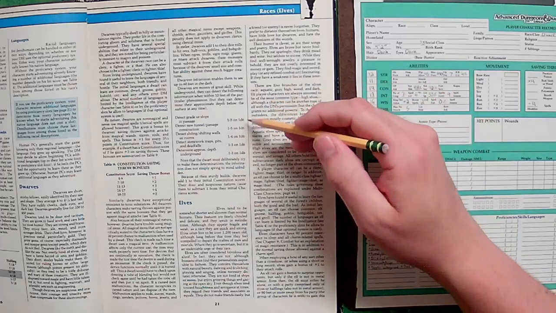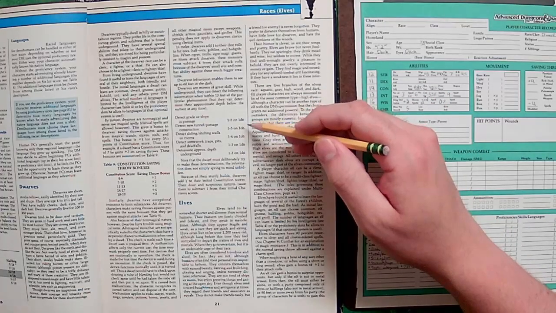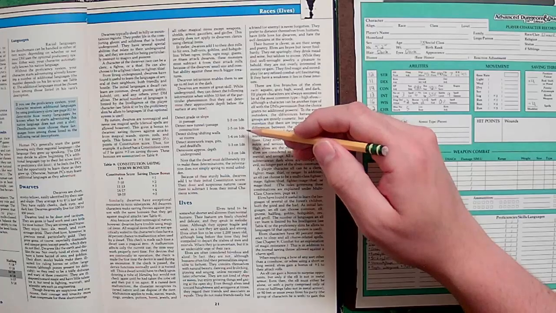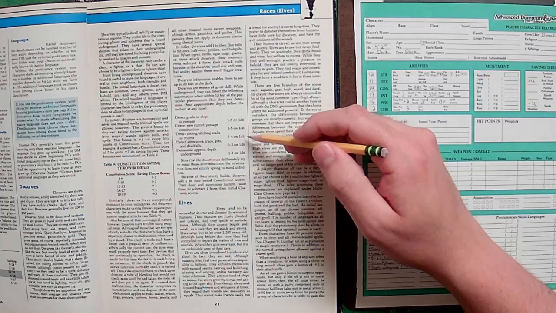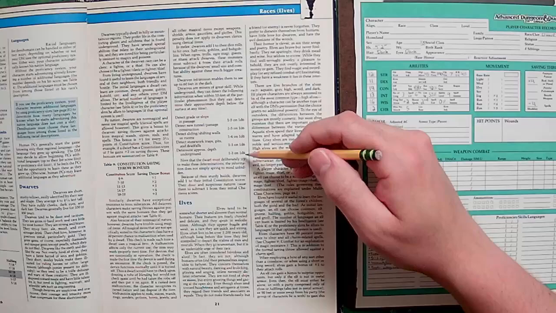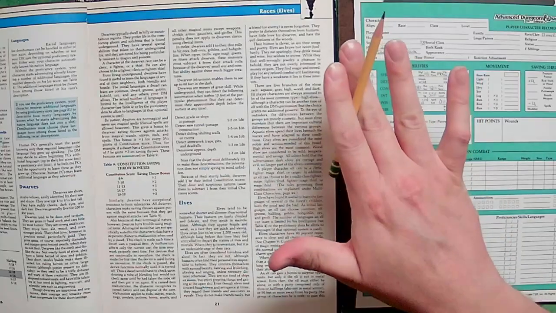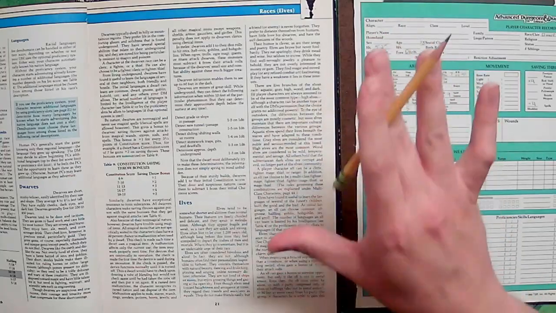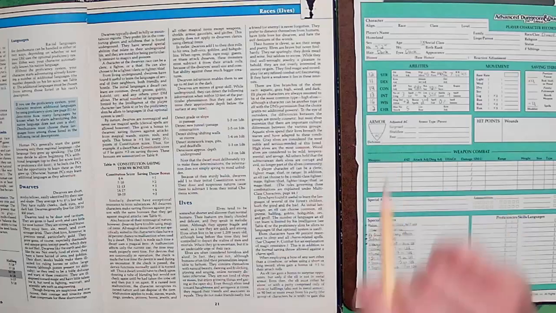So: detect grade or slope in passage, 1 through 5 on a 1d6; new tunnel or passage construction, 1 through 5 on 1d6; sliding or shifting walls or rooms, 1 through 4; stone wall traps, pits, deadfalls, 1 through 3; and the approximate depth that they are underground, 1 through 3 on a 1d6.